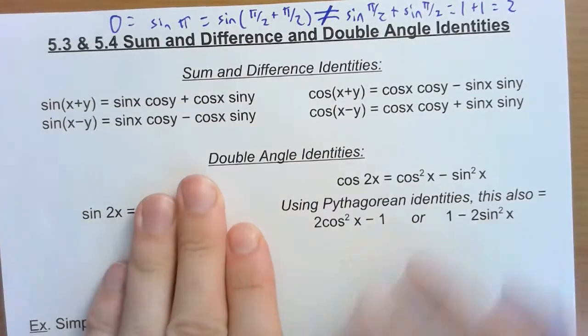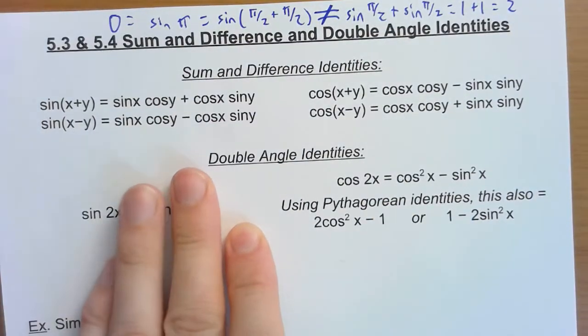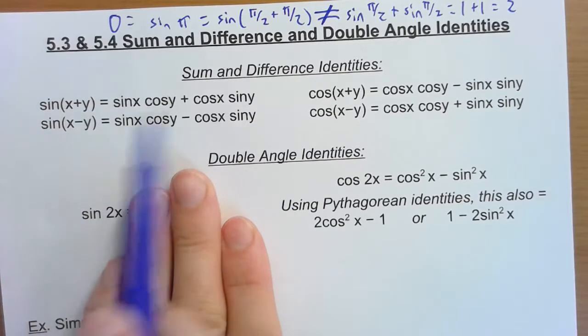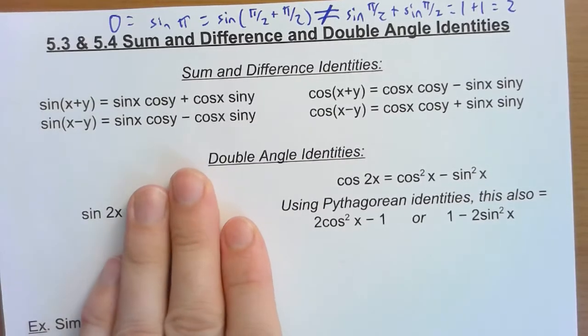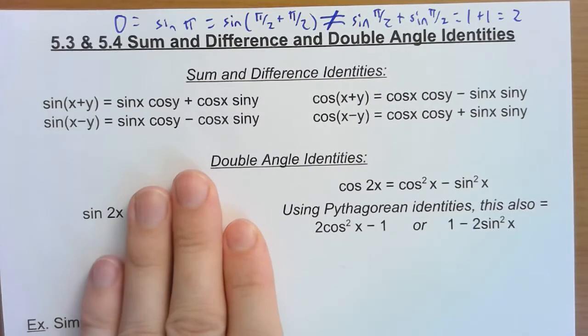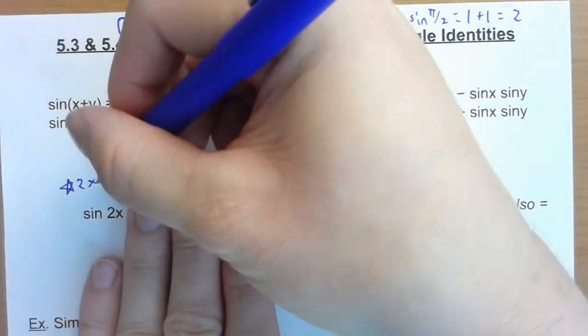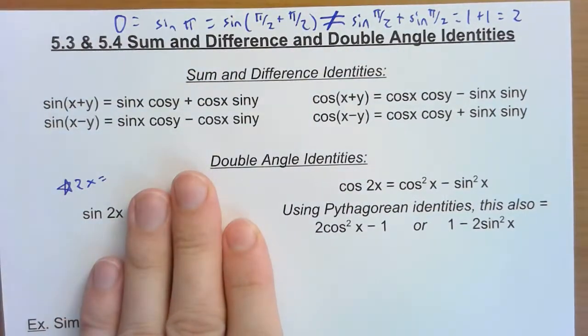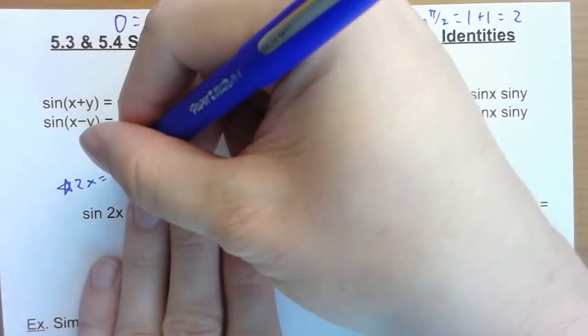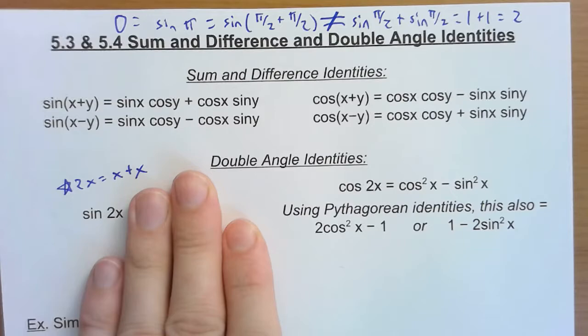So take a look at this here. Let's say we were trying to figure out sine of 2x and we didn't know what it was. Can you figure out how you could use that sum identity there? It has to do with what 2x actually means. So of course 2x is 2 times x, but what does multiplication actually mean? What does 2x actually equal? What is 2 times x? What does multiplication mean? Multiplication is actually repeated addition. 2x is the same thing as x plus x.